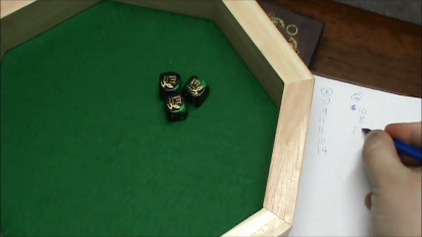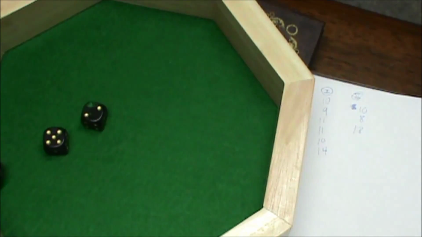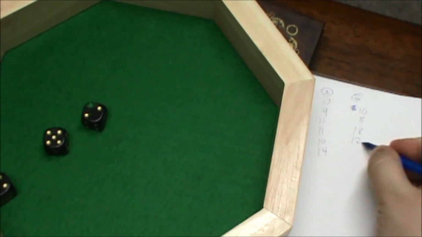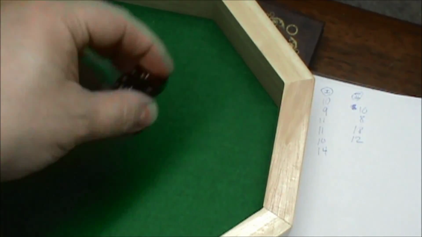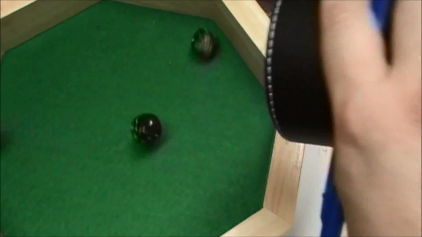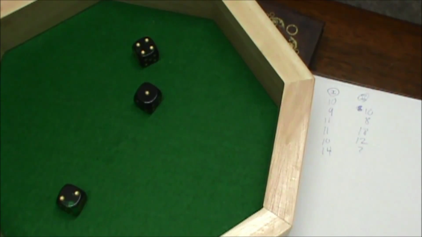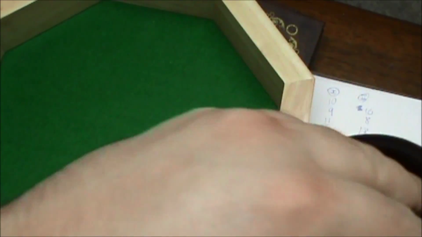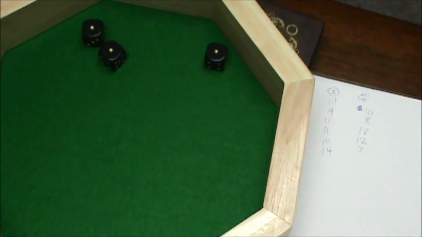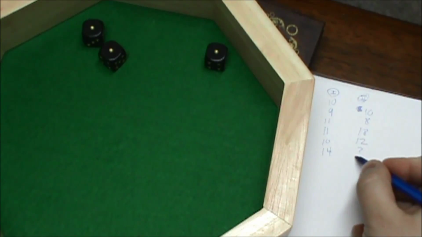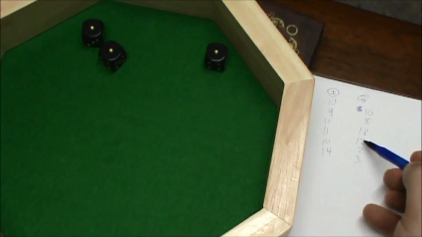We got an 18. Let's keep going. Got a 12. These are almost coming up better. 3d6 here. 7. Whoa! And that's the universe coming into balance. We got a 3.